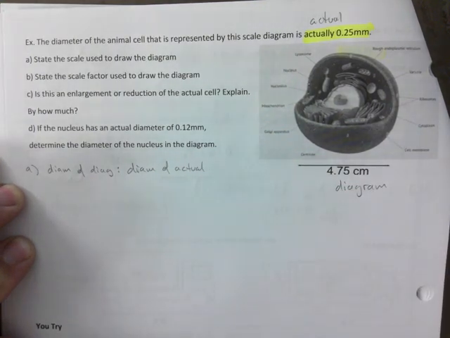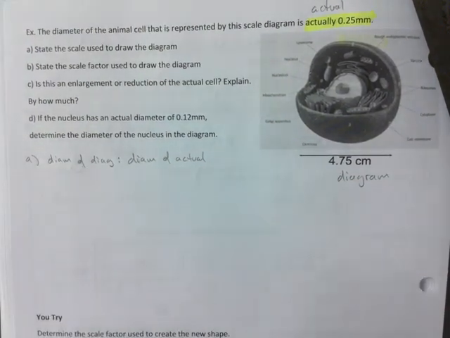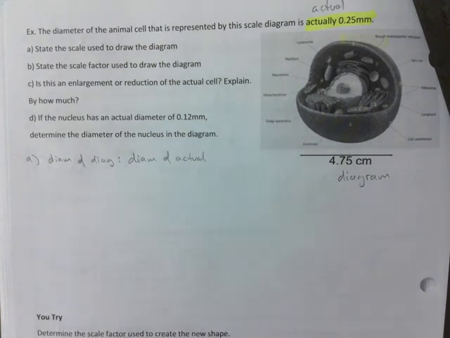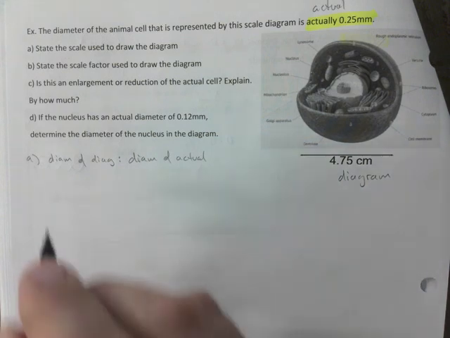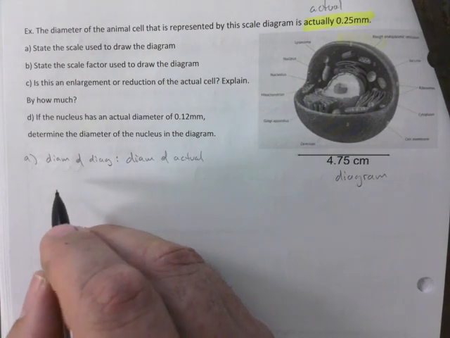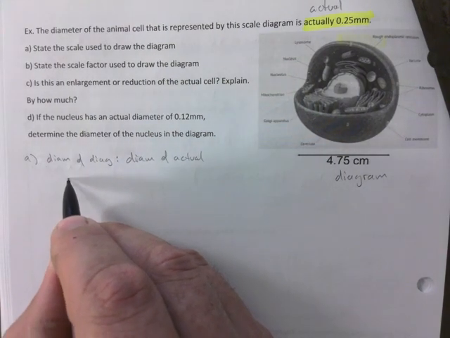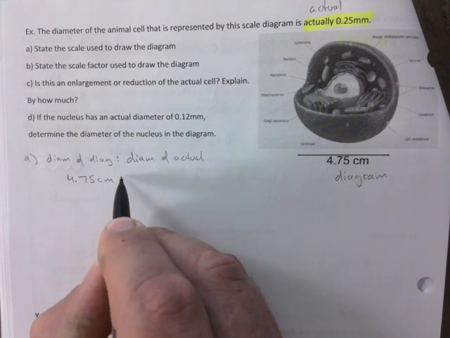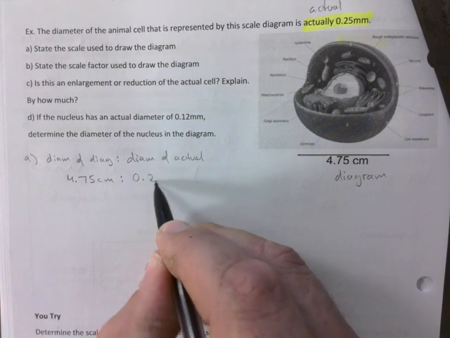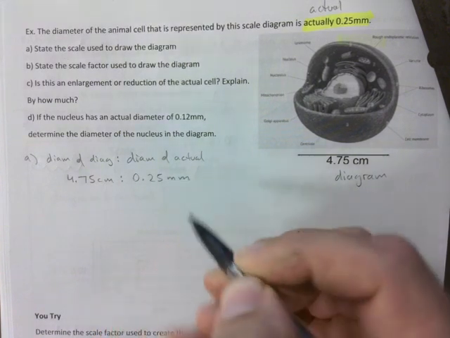That's really what I'm trying to say when I gave you that diagram actual thing. It's like corresponding measurements. You can't just take two random measurements, right? So here we go. The diagram has 4.75 centimeters, and you compare that to 0.25 millimeters. Is that okay for a scale?